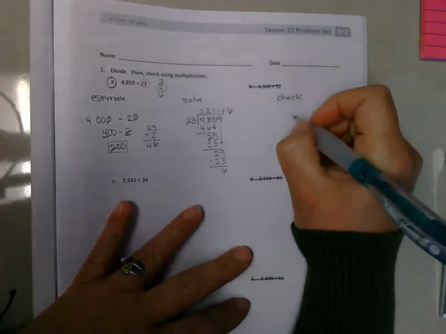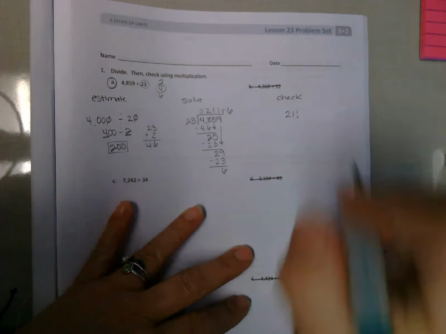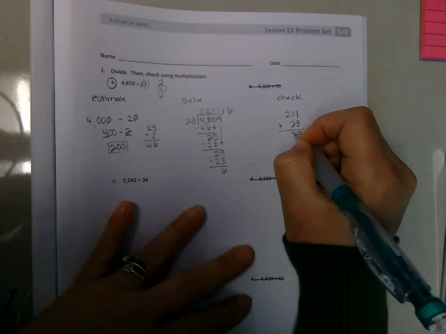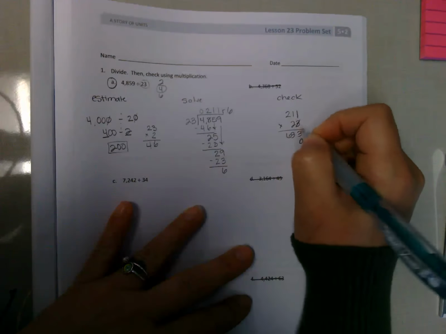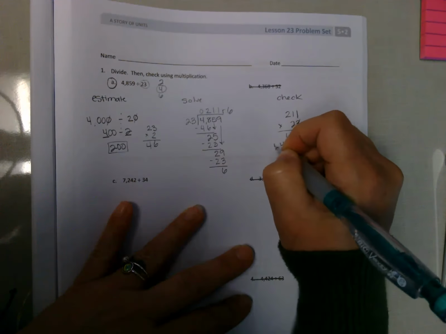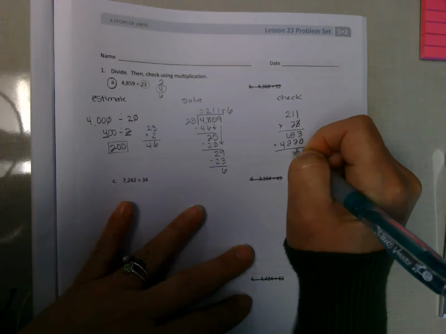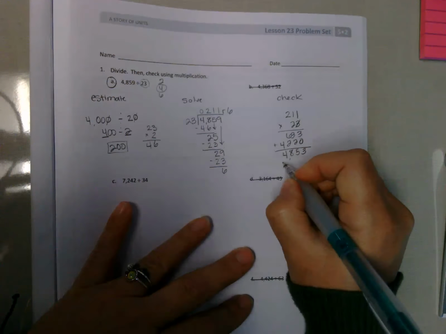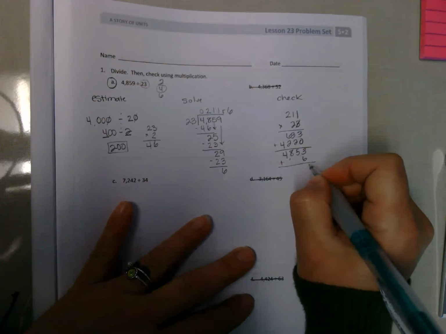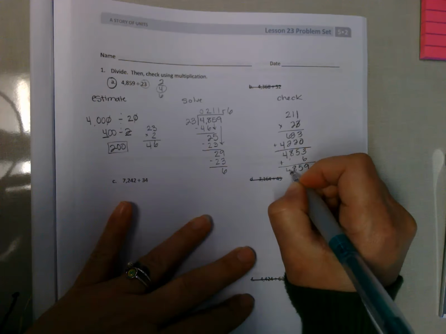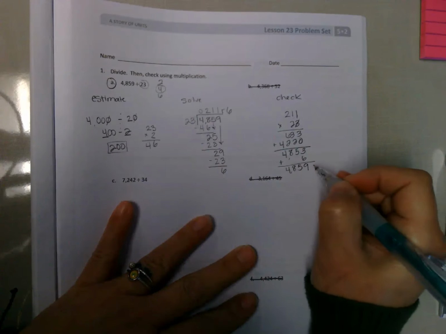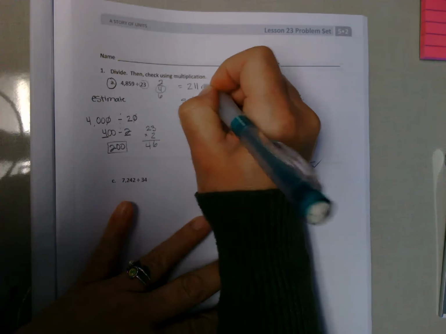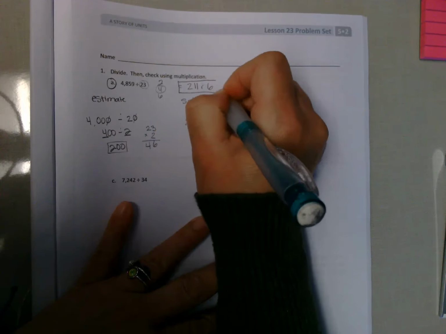Now I have to check it. So I'm going to take 211, multiply it by 23. 3, 3, 6, cross 0, 2, 2, 4, add them together, 3, 5, 8, 4. And I still have to add my 6 remainder. I can do that really quickly right here, plus 6, 9, 5, 8, 4. My answer checks. Therefore, my answer is correct. 211 remainder 6 is my actual final answer.